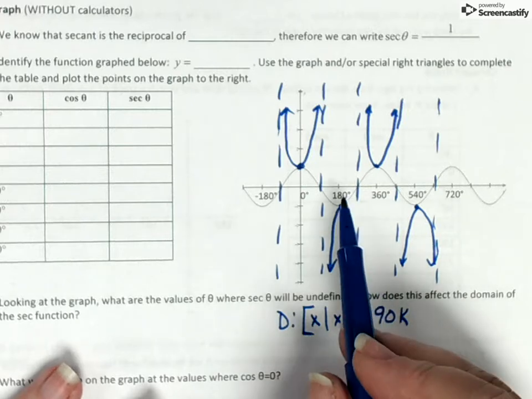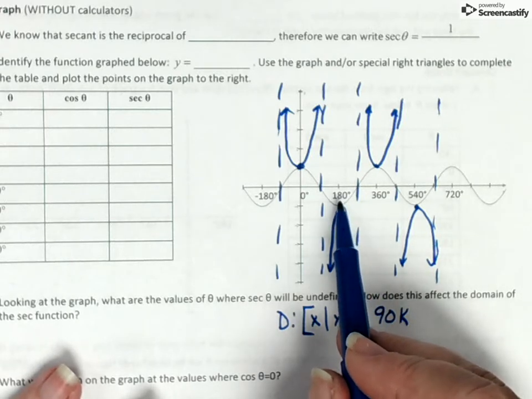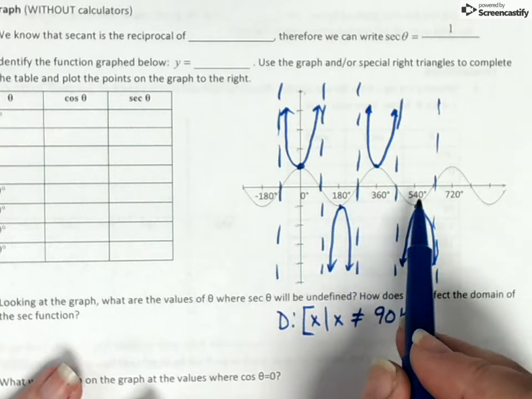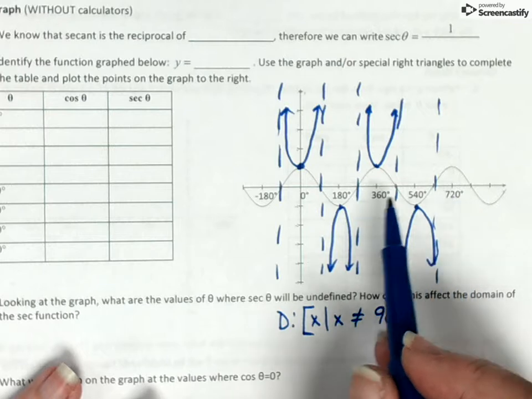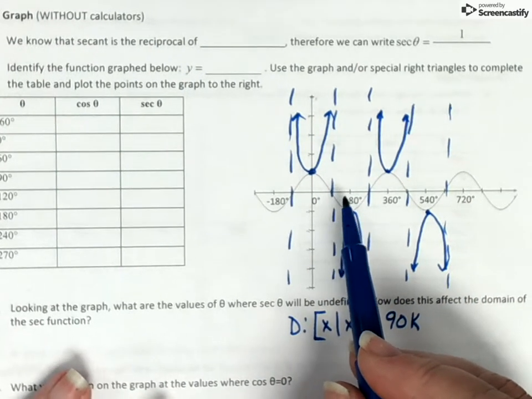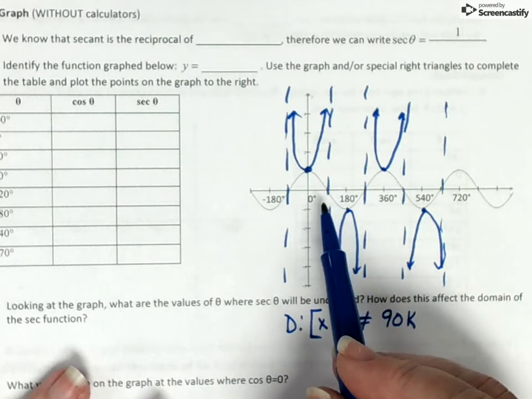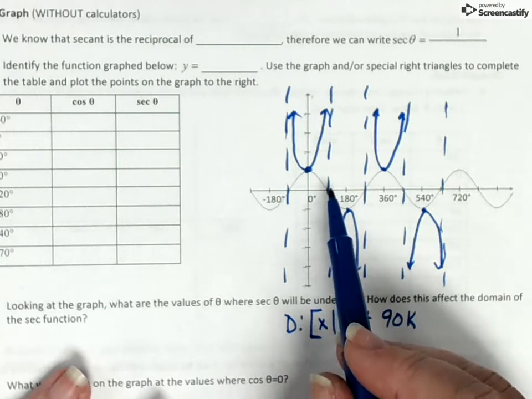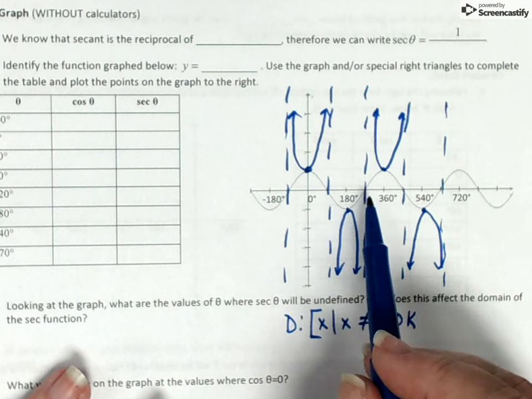The problem is 180 is a multiple of 90 also, and it doesn't have an asymptote. Neither does 360, neither does 540, and those are all multiples of 90 also. So when we look at this graph of secant, remember that it's only every other multiple of 90.